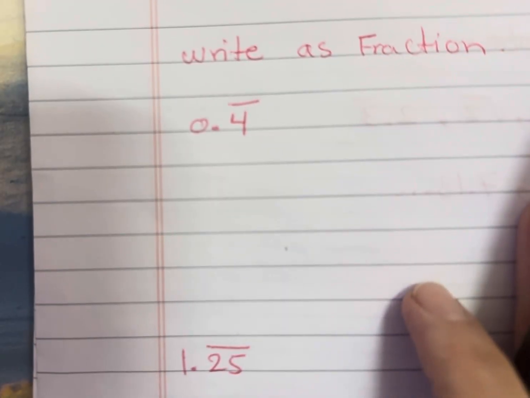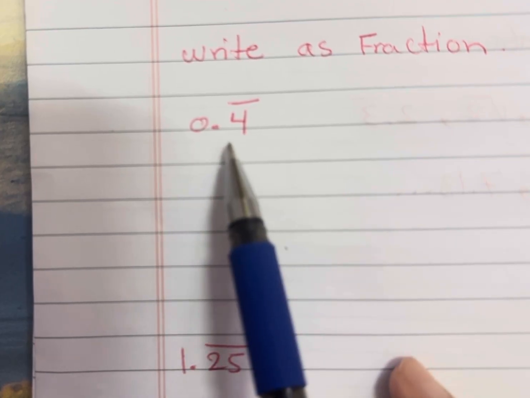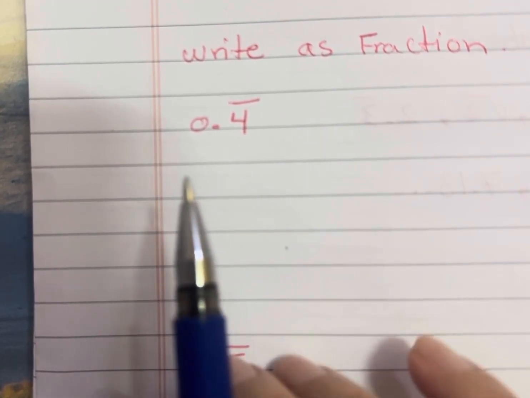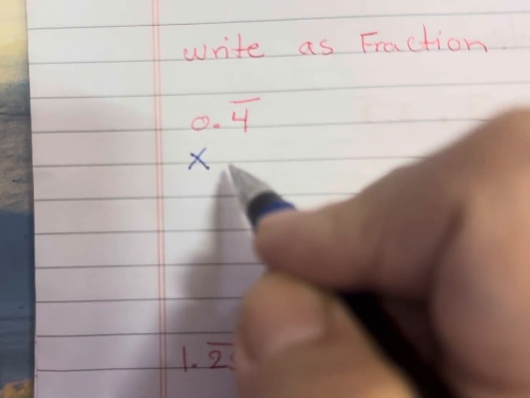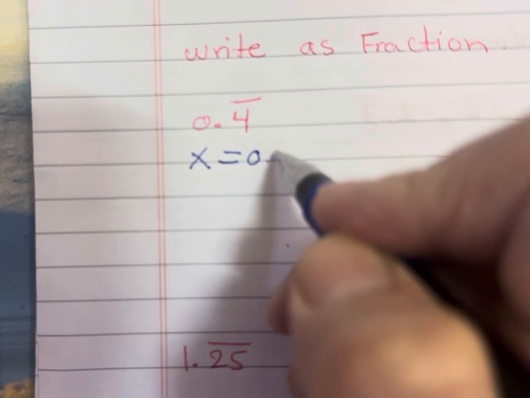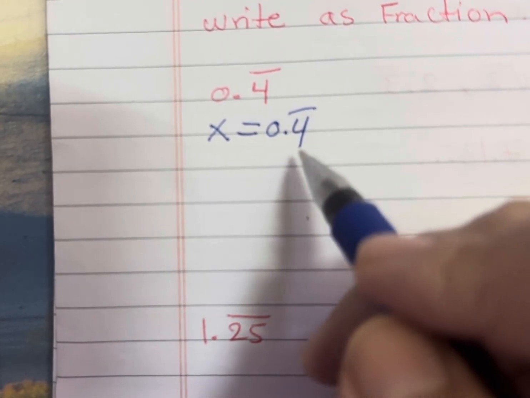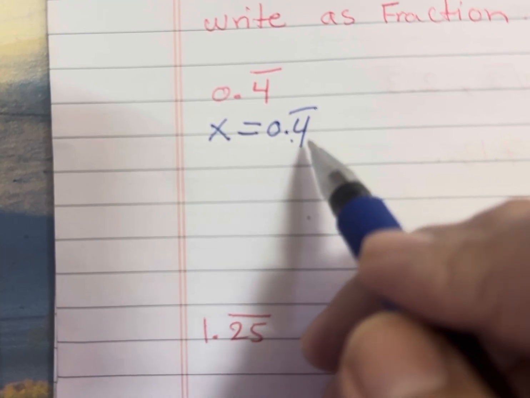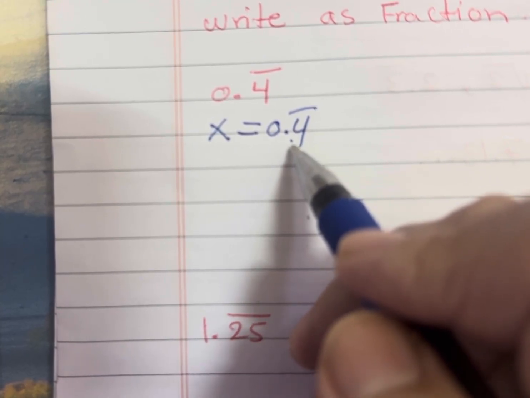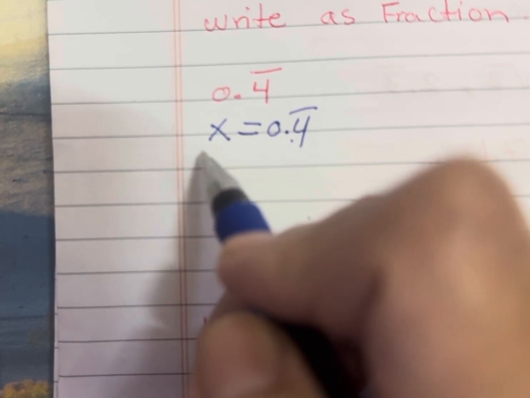The first concept here is how we turn a repeating decimal into a fraction. We have 3 steps. First step, we need to set x equal to my repeating decimal. Then, if I have 1 digit after the decimal point, I will multiply by 10. If I have 2 digits, I will multiply by 100. Here I have 1 digit, so I will multiply by 10.